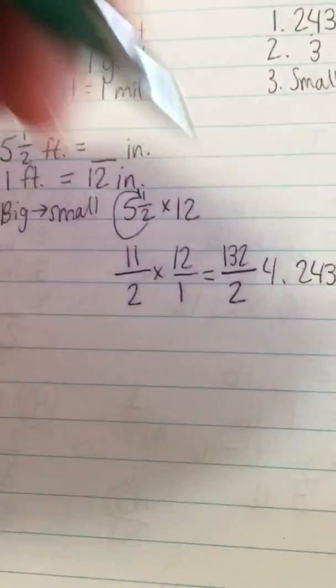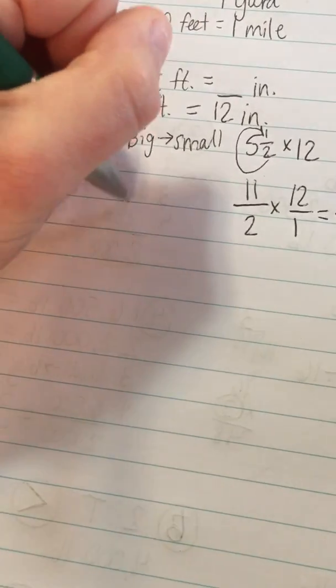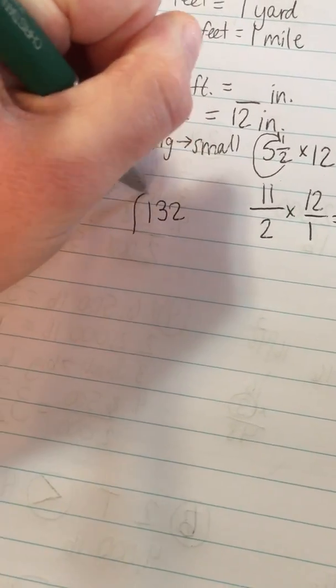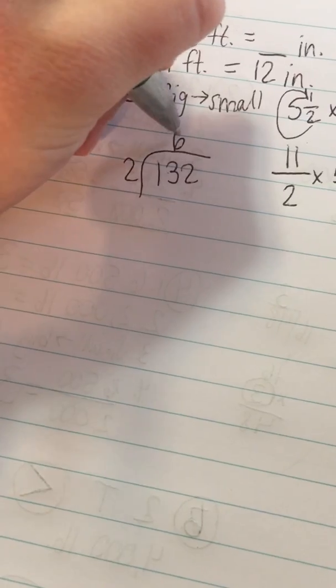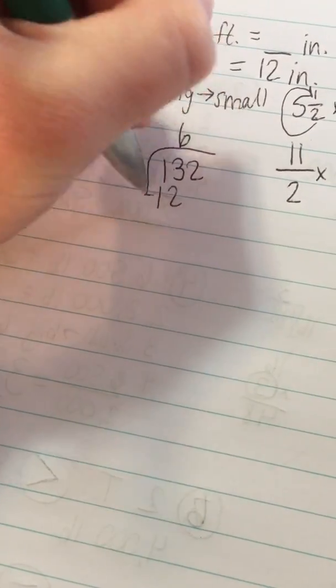Do you remember what this line means? This line means to divide. So now I'm going to go over here and divide 132 divided by 2. Okay? 2 goes into 13 6 times. 6 times 2 is 12. And when you subtract, you get 1.